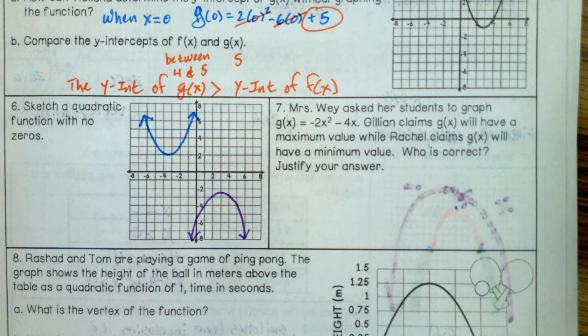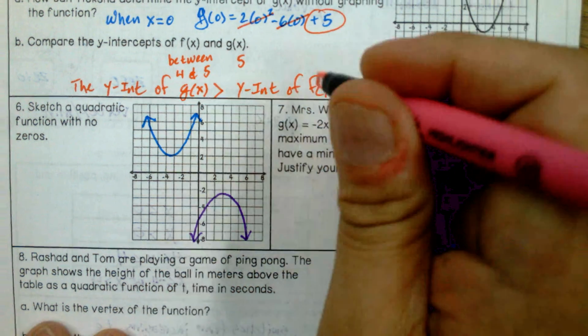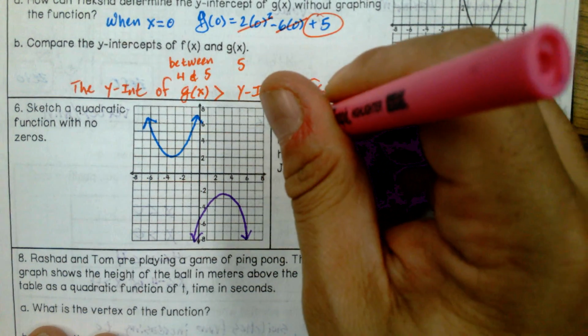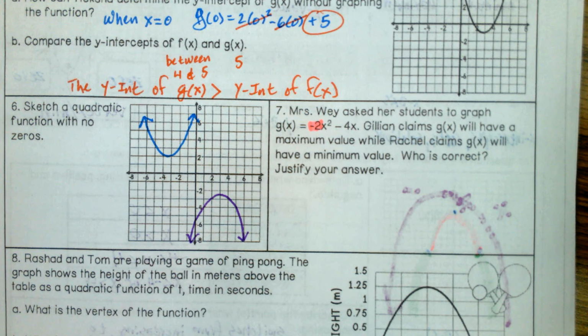Mrs. Wei asked her students to graph this function g of x. One student claims g of x will have a maximum value, while the other claims g of x will have a minimum value. Who is correct? Is it going to have a maximum value? Is it going to have a minimum value? And I'll show you the number that's going to determine that. The negative. This is going to open up or down? Down. So it's going to do this. So it looks like it's going to have a maximum. So who said maximum? Jillian is correct.